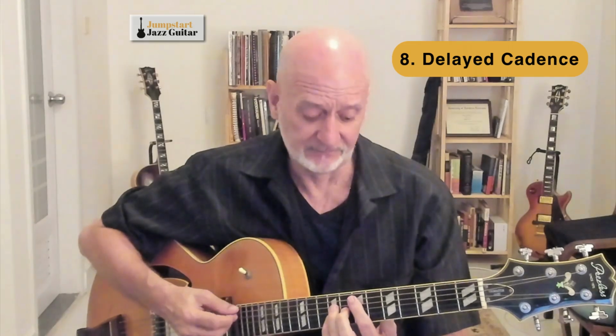The delayed cadence is where you play a 2-5, and then instead of going to 1, you go to another chord, usually the flat 2. That can work really nice because if the melody note is the tonic of the key, that's going to be the major 7 of the flat 2 chord. So it goes something like this.